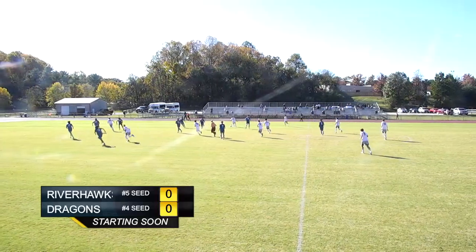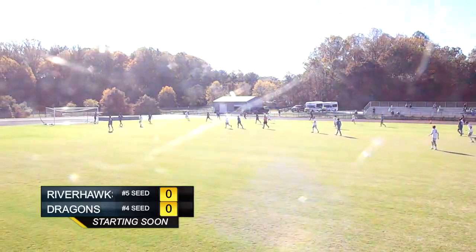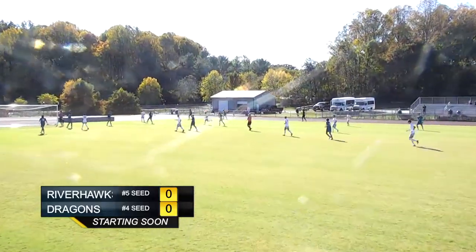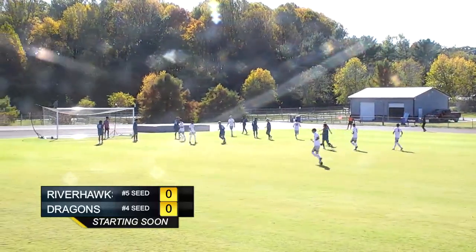Estrada intercepts that, gets it out to Barrientos. Barrientos trying to get it to Santos. Dragons going for an early attack. That's kicked out. That's over, and that's going to be a corner kick for the Dragons within the first minute. A good start for Howard.